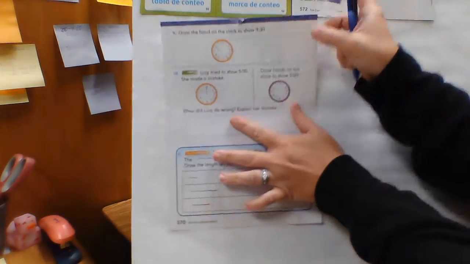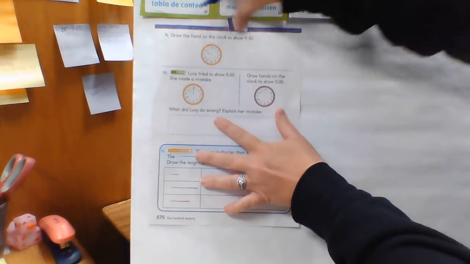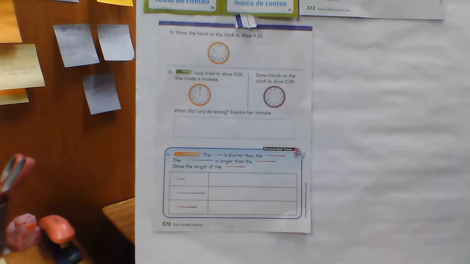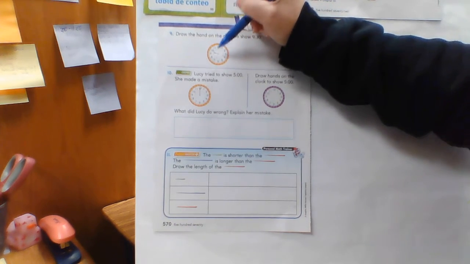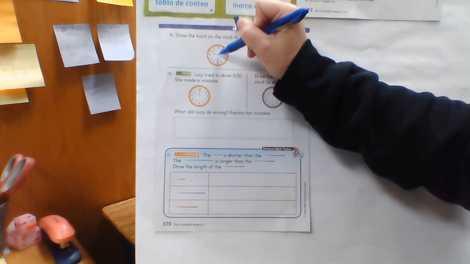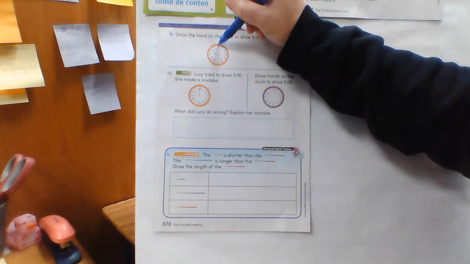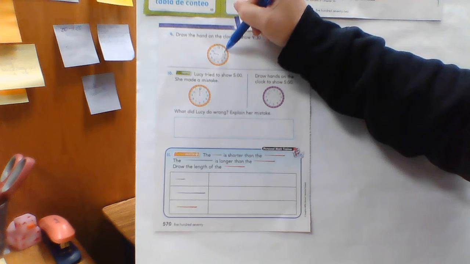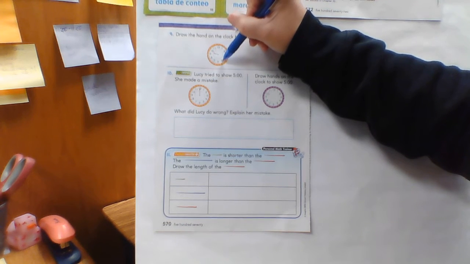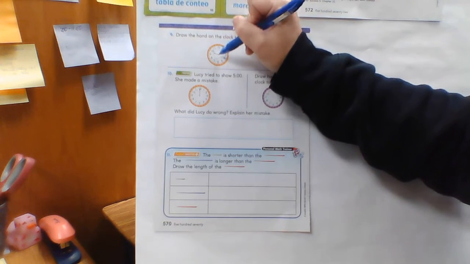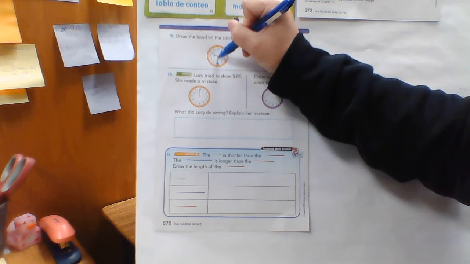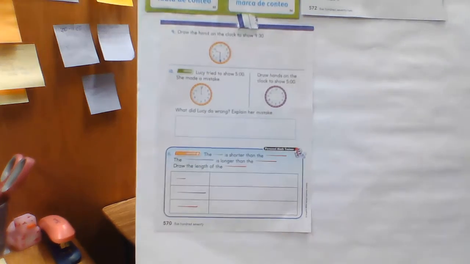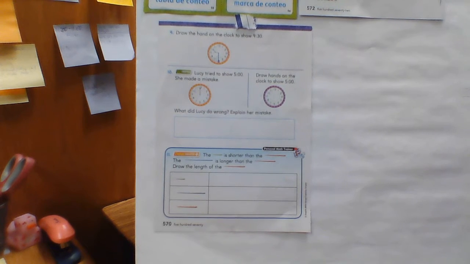Okay, number 9. Number 9 says, draw the hand on the clock to show 9:30. We see the short hour hand is already in between the 9 and 10, so now we have to draw the long minute hand, and if you start up here and count by fives, 5, 10, 15, 20, 25, 30, I know that the big minute hand needs to be pointing directly on the 6 to make it say 30. So there you go. There's 9:30.